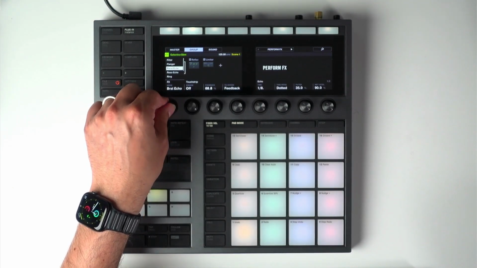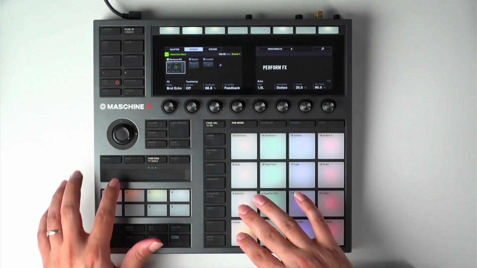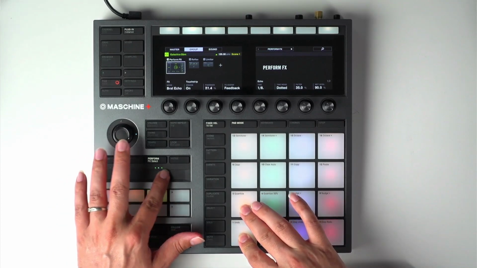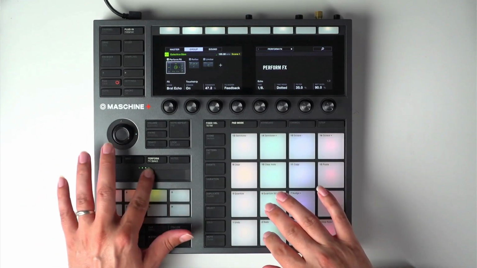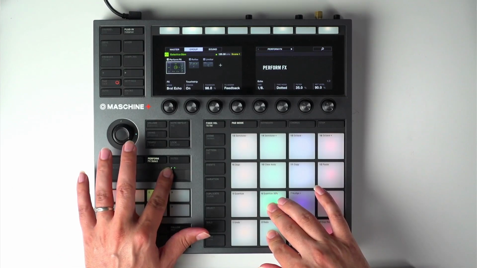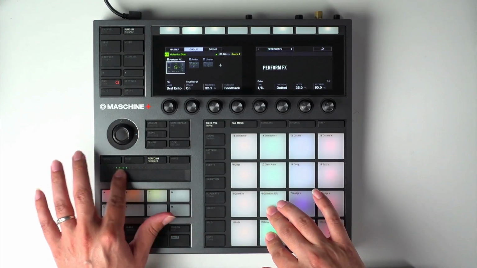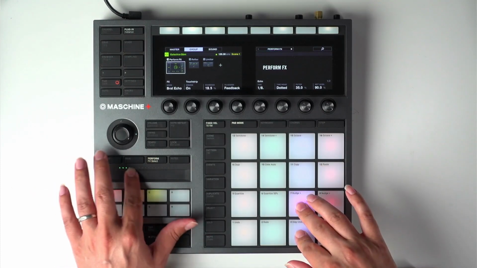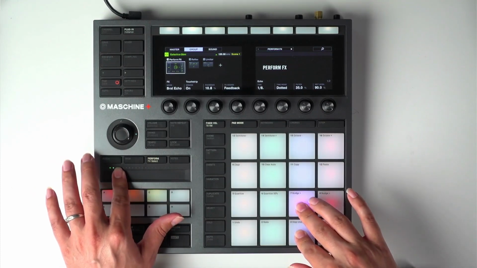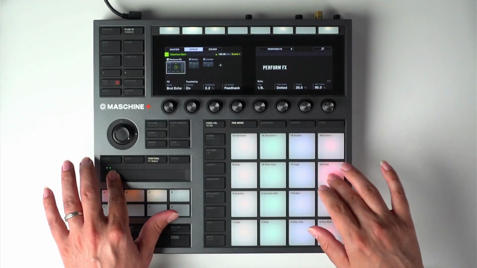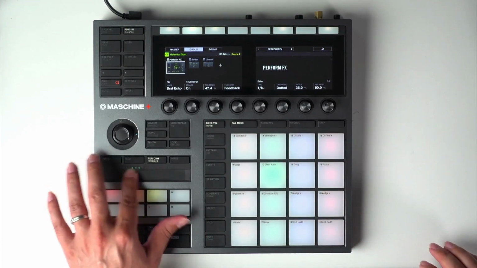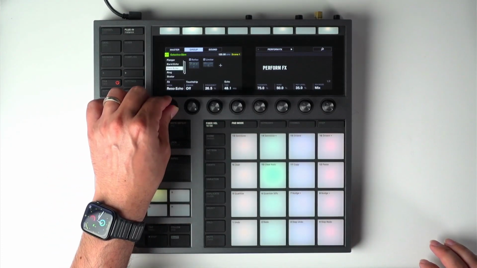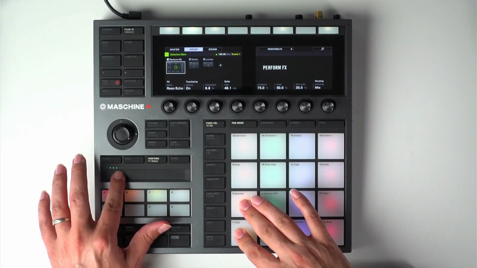So I can go to burst echo, for example. And then there's some other effects here as well.